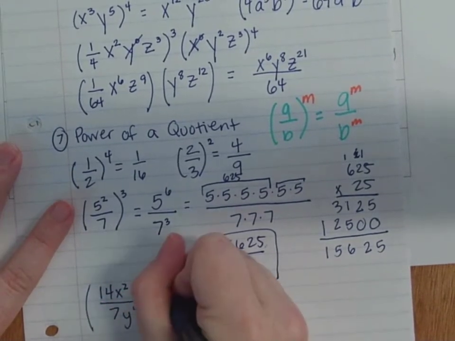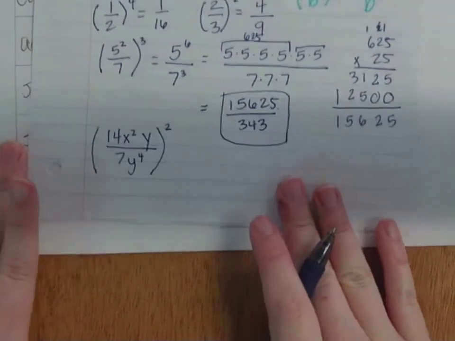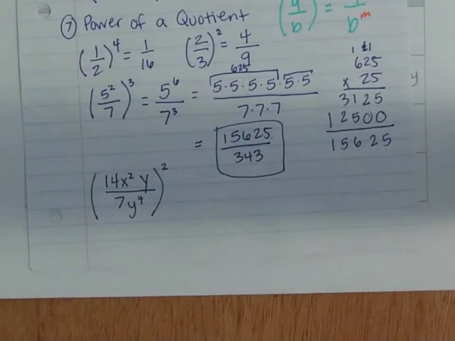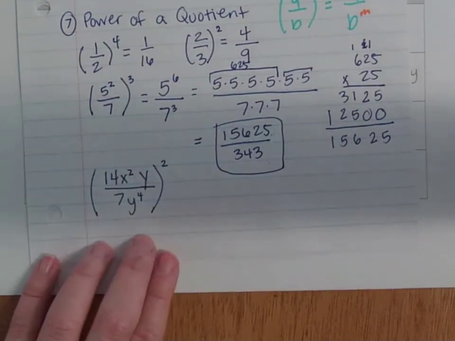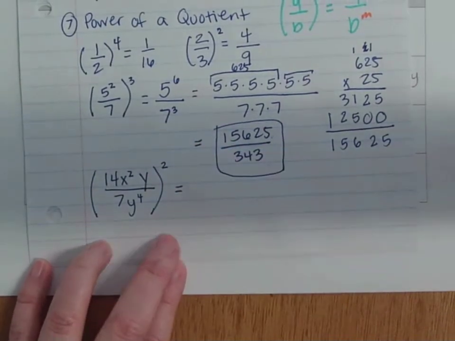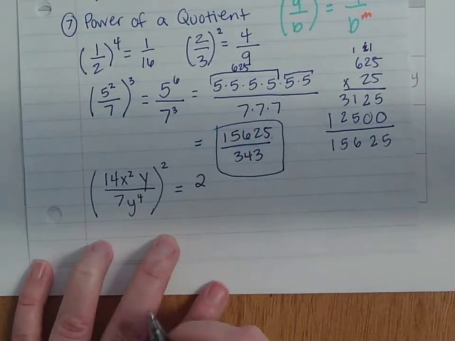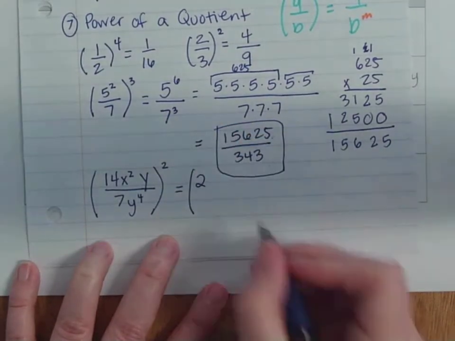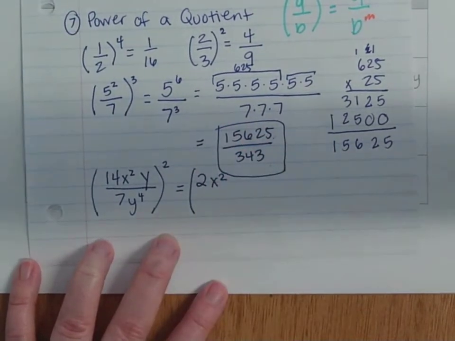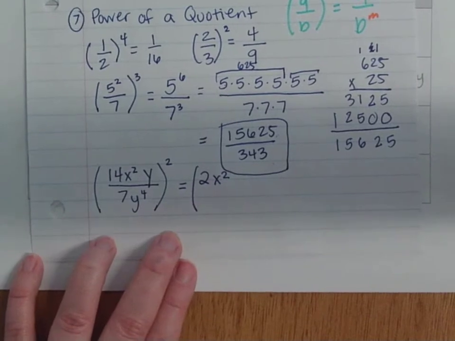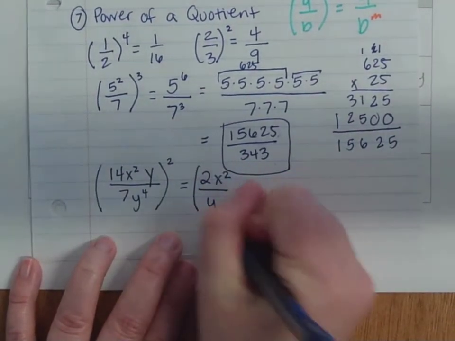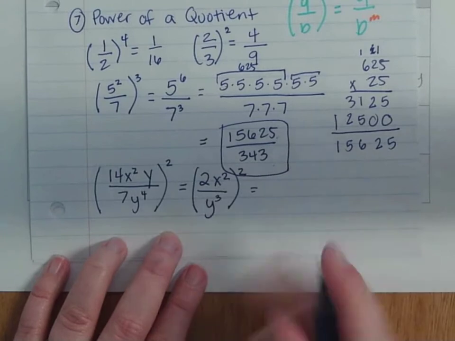It could be tempting to say, okay, 14 squared is 196, 7 squared is 49. But then you've given yourself division. We don't want that. So look here. Can I simplify inside the parentheses first? What is 14 divided by 7? 2. Can I simplify the x's? No. Can I simplify the y's? Who has more y's? The denominator. How many more?